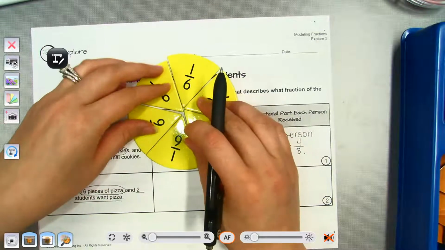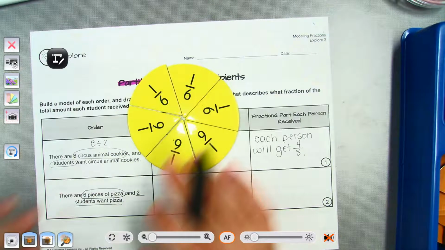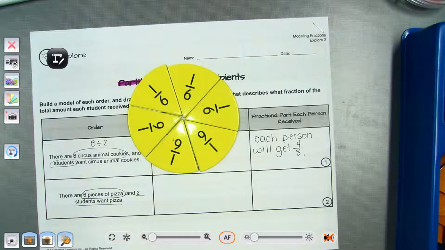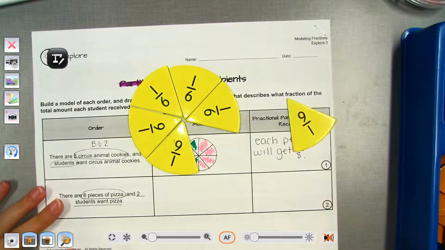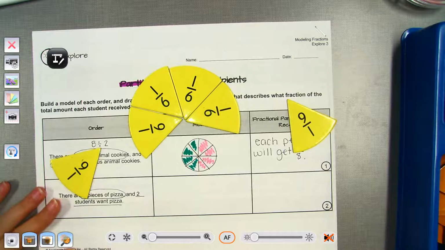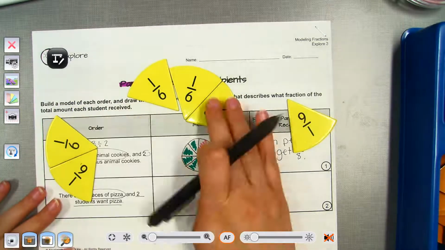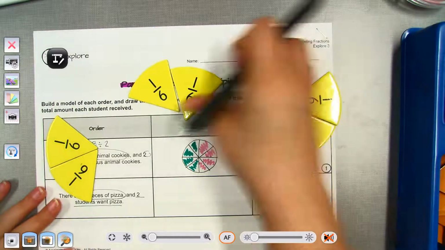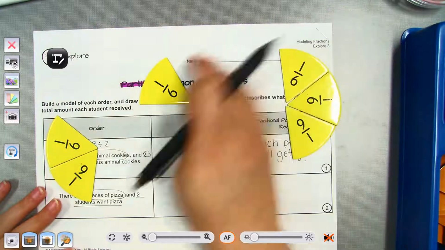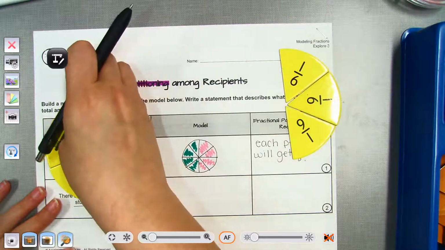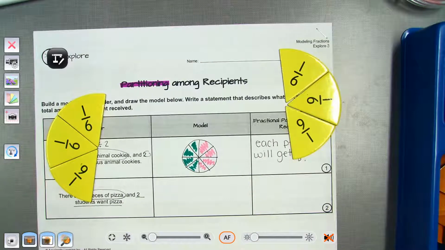Okay, so it's kind of like if you were at home and you're eating a pizza with your brother or your sister or your mom or your dad, and there's 6 slices in the box and each of you are going to get a piece. Okay, so this student gets a piece, this student gets a piece, and so on. So all I did was took this and I made it into 2 groups.